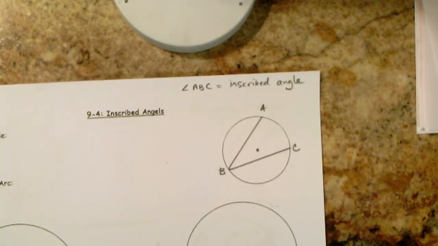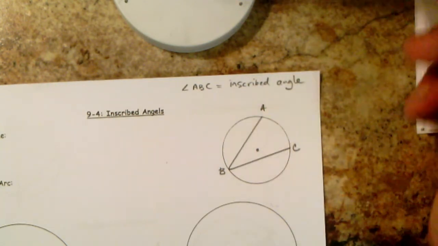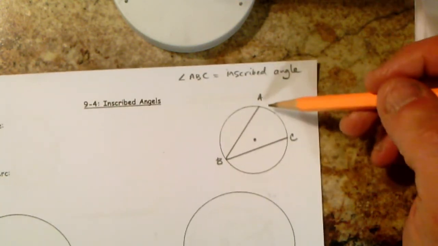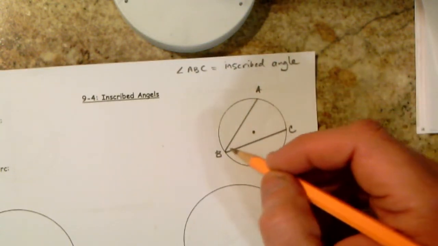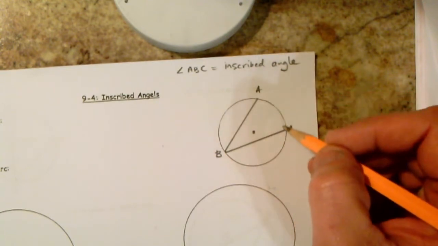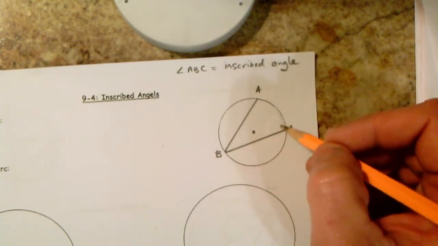Now, for the definition for an intercepted arc, let's see here. An intercepted arc has endpoints on the sides of an inscribed angle and lies in the interior of the inscribed angle. Okay, so I would just put this down, an arc that lies on the interior of the inscribed angle. So if you look here, we've got this inscribed angle on the interior. The only arc that's on the interior, that is arc AC.